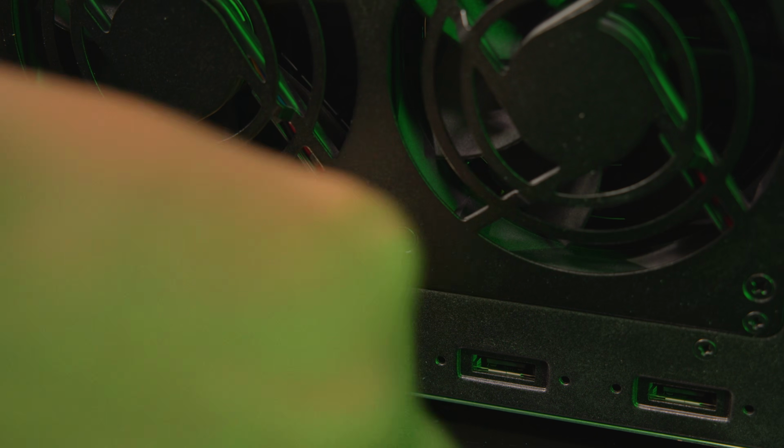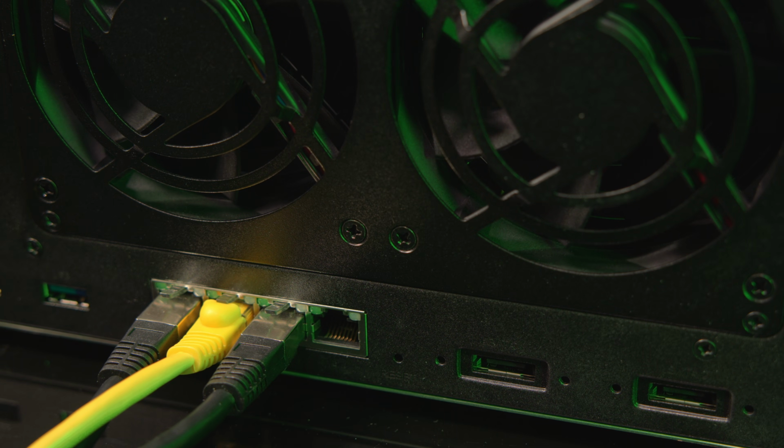Fortunately, the DS1621 Plus can bond multiple Ethernet ports. This will enable up to 4 devices to access data on the NAS at the full gigabit bandwidth. If we need more speed in the future, we can purchase the optional 10 gigabit Ethernet SFP card to increase the network bandwidth even further.